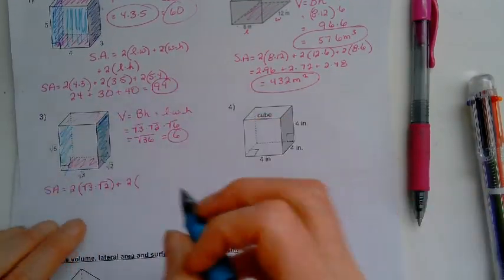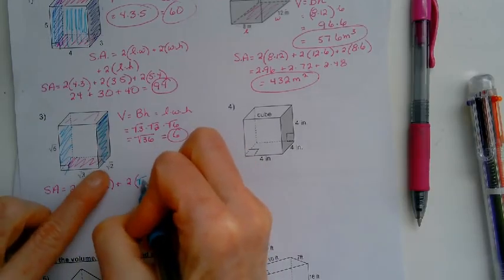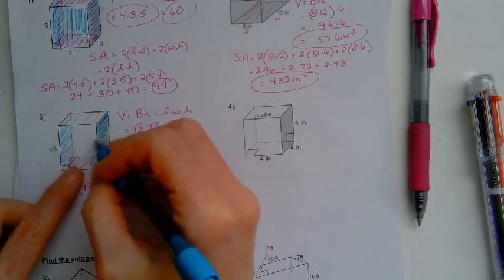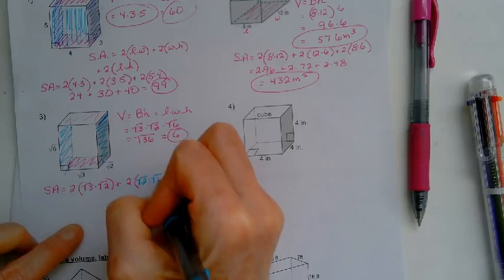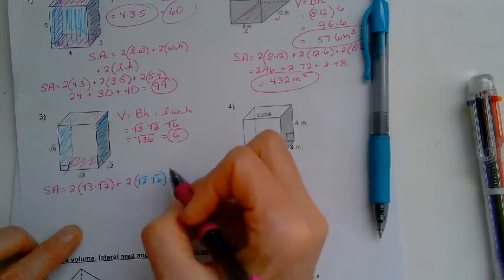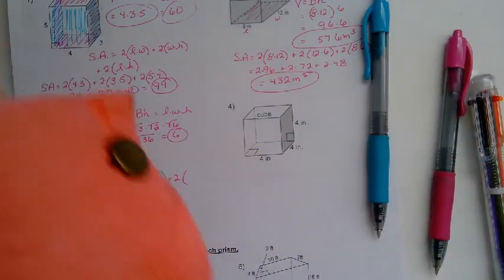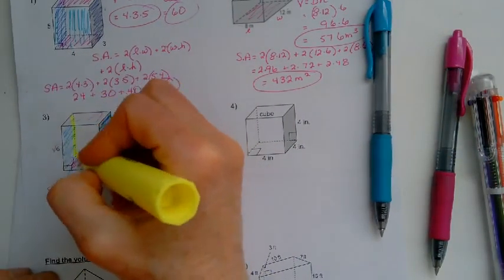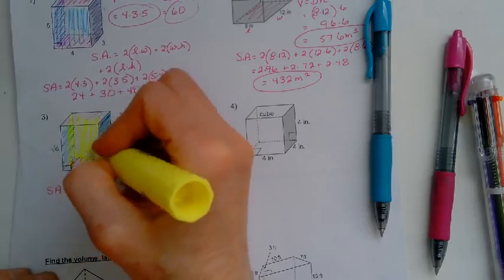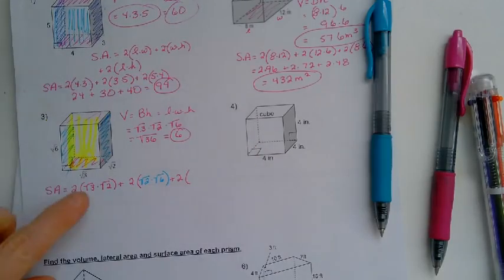So that's going to be rad 2 times rad 6 plus 2 times, now we want the front and the back. And that's going to be rad 3 times rad 6.